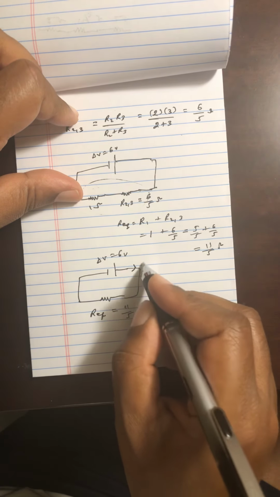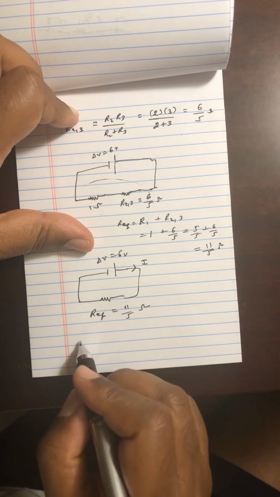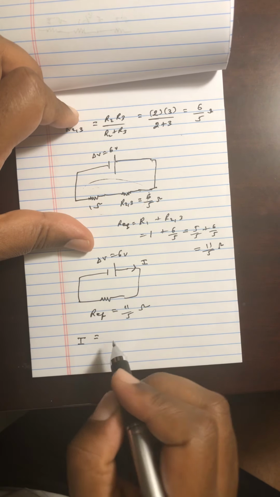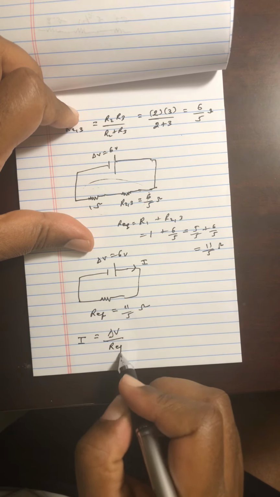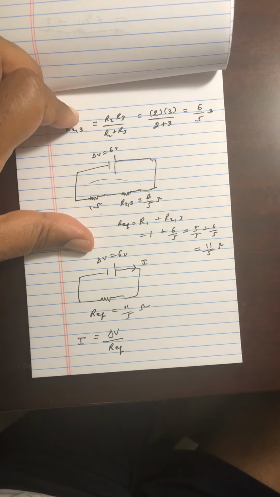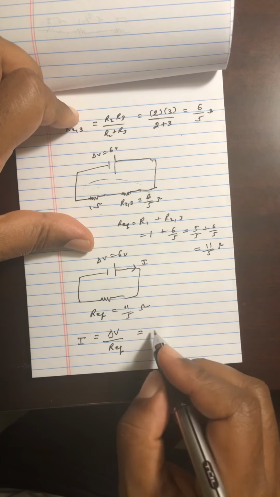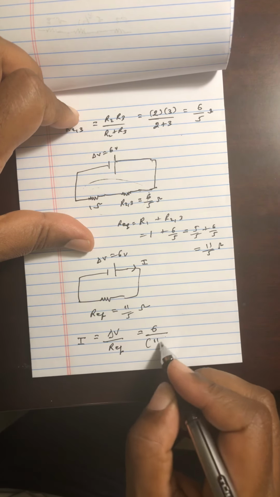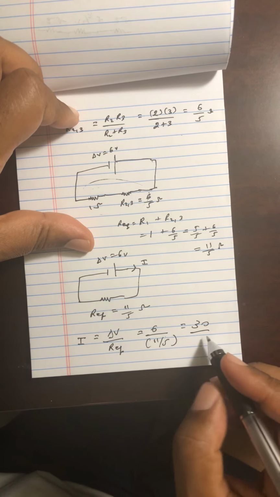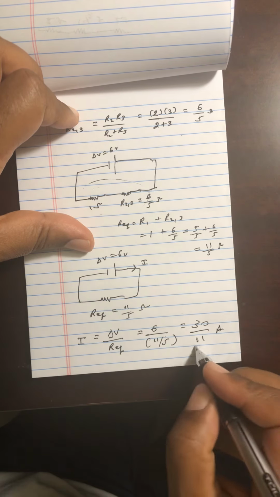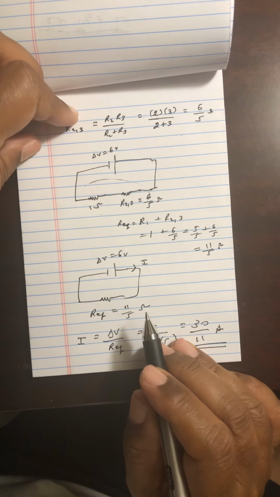Now we can calculate the total current in the circuit. The total current in the circuit is delta V, the total potential difference, divided by the equivalent resistance. Okay, and that is 6 over 11 over 5, or 30 over 11 amps. So it's the total current in the circuit.